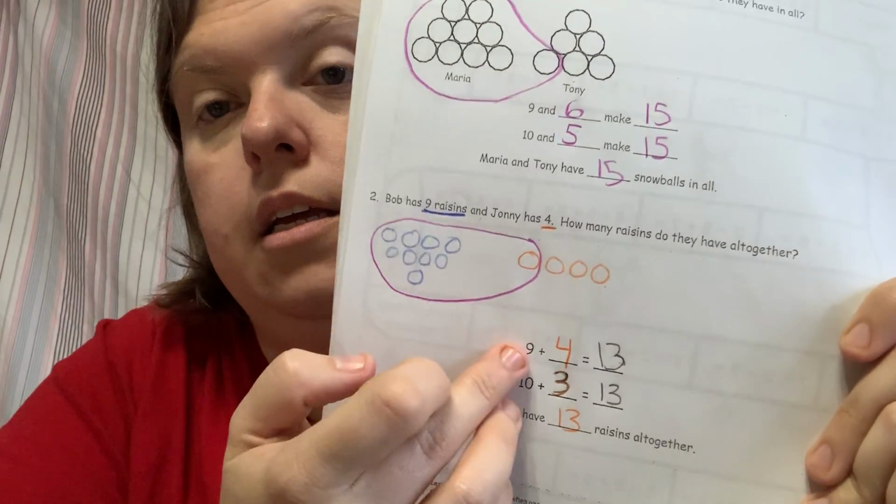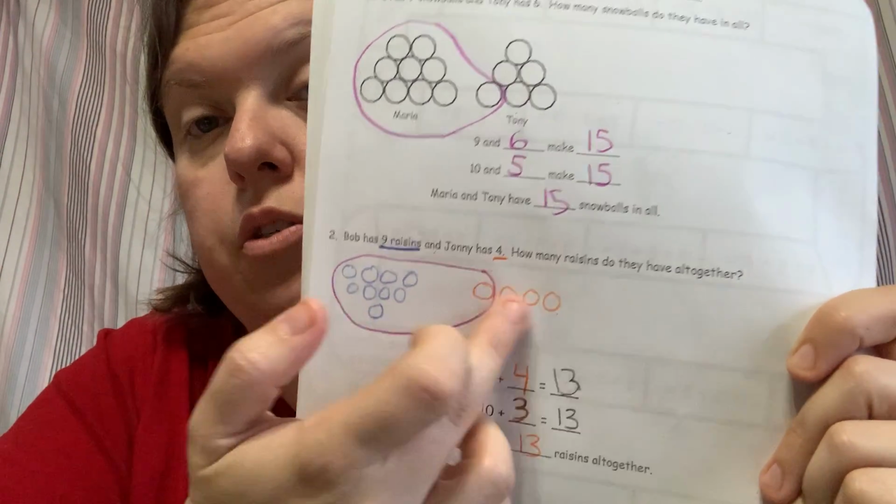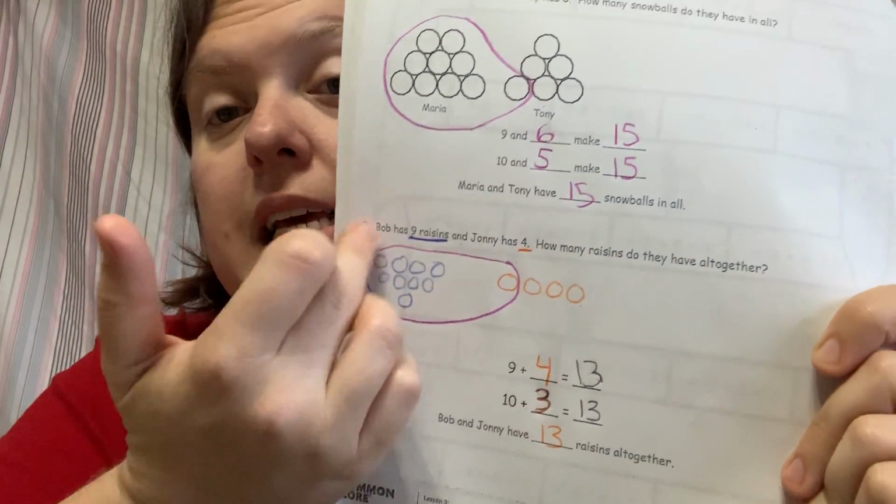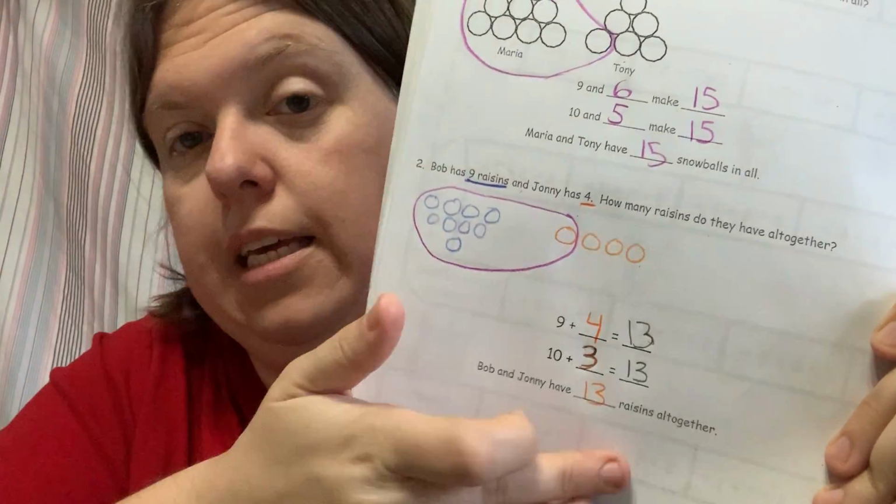It'll go much quicker than that in your head, but that's the process you'll go through. 9 plus 4 equals 9. Borrow one of the 4, make it 10. 10 plus 3, 13. Okay? So Bob and Johnny have 13 raisins all together. Okay? 9 plus 4 was my original. Then I made that 10 plus 3 to get 13. All right?